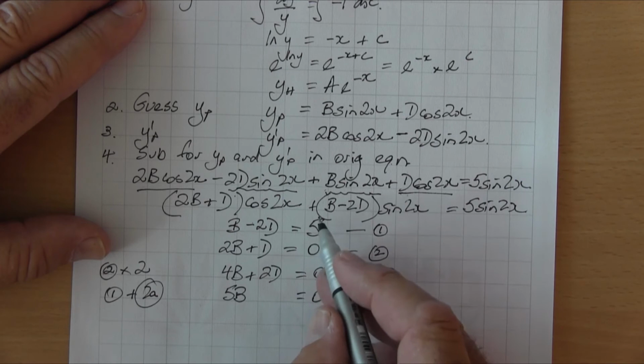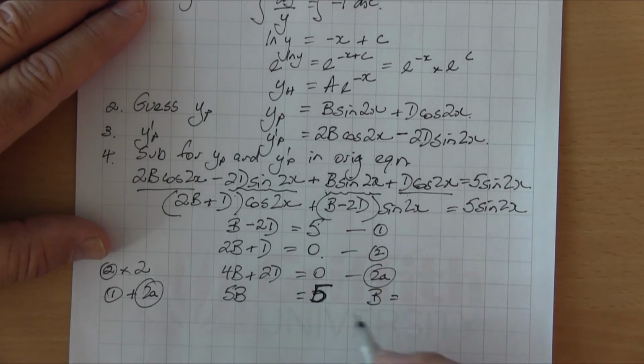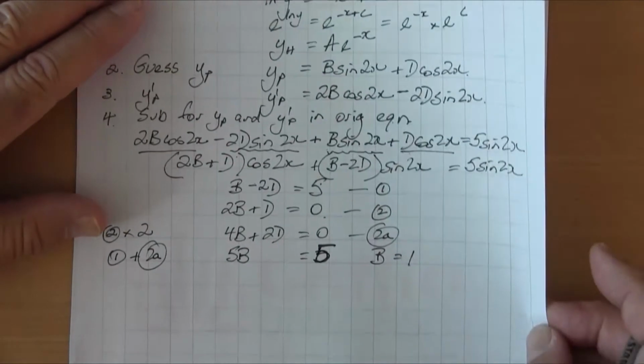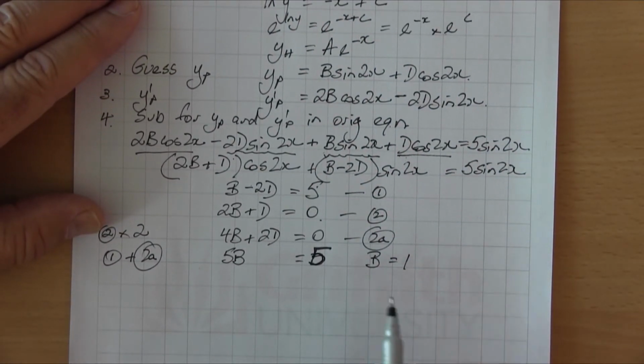Oh, sorry, beg your pardon. When I add these two together, we get 5. So dividing both sides by 5, we get b equals 1. All right. My next step is to find out what we've got b, so we need to find out what d is.